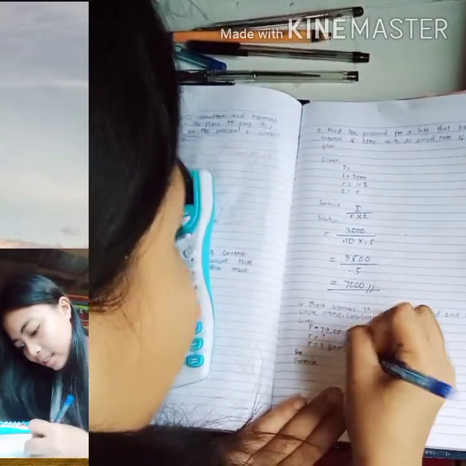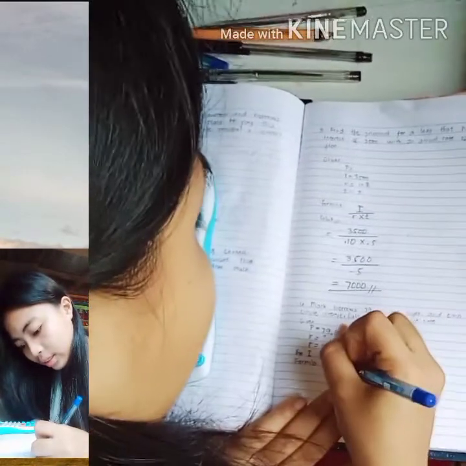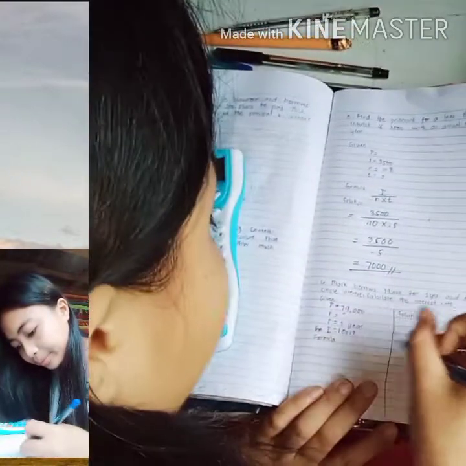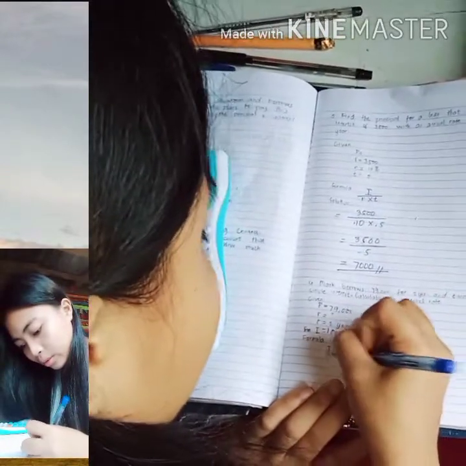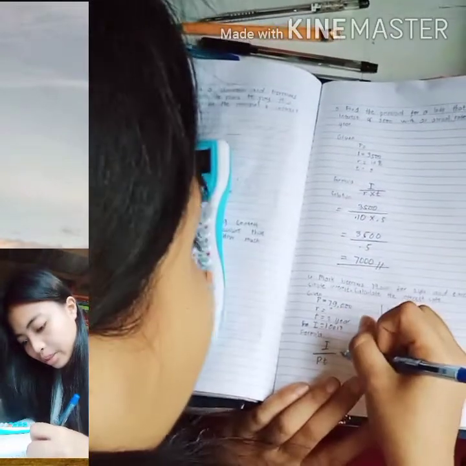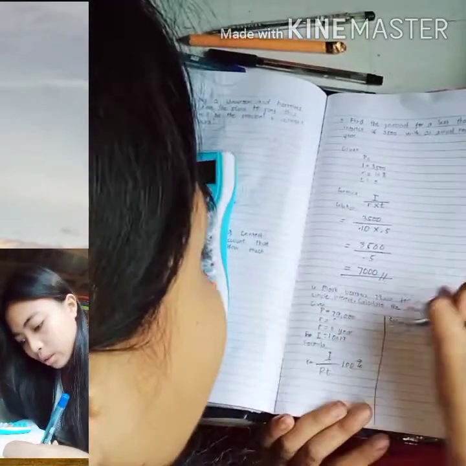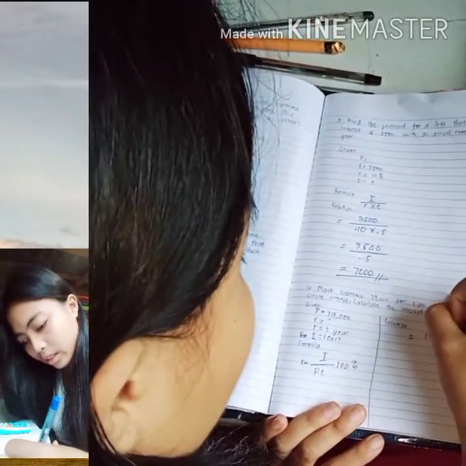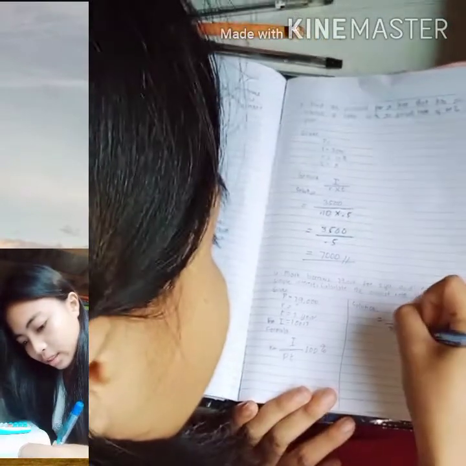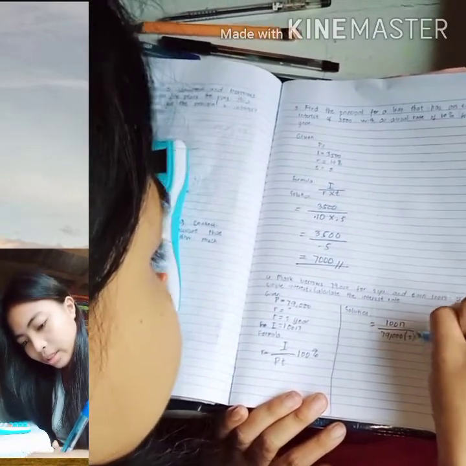And the interest is 1,017. All right. We have this formula: interest over principal and time, times 100%. We have this solution: 1,017 over the principal 79,000 times the time, then 100%.